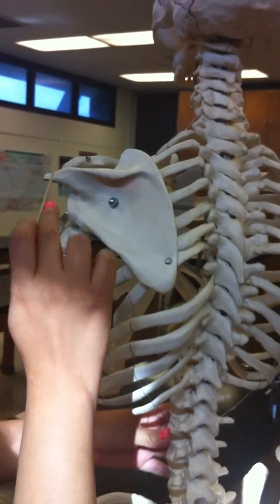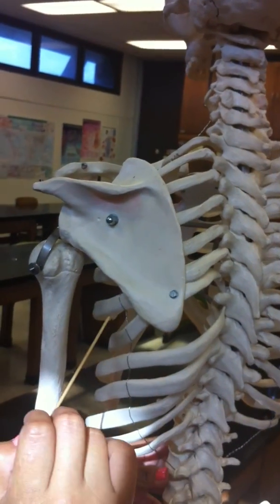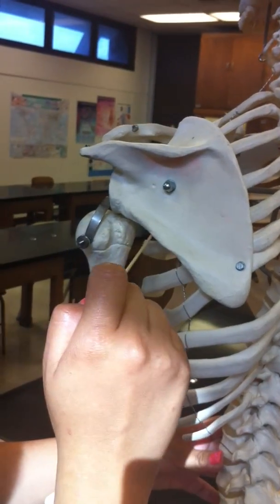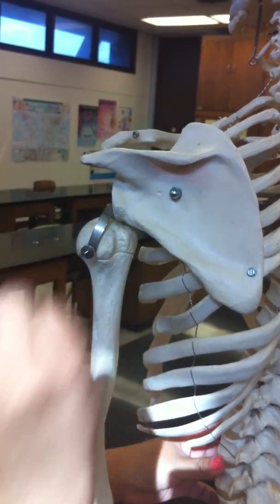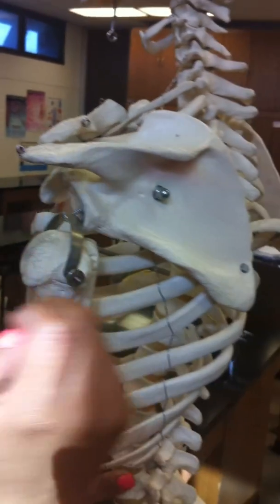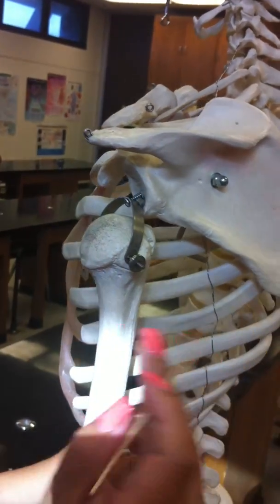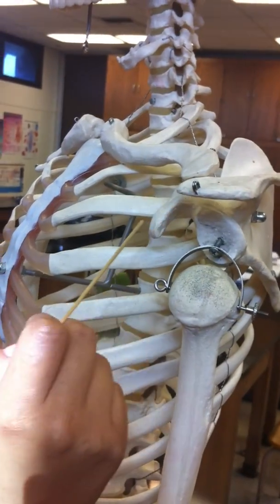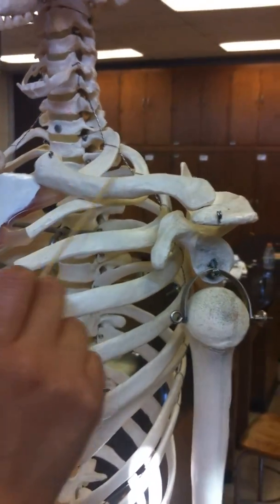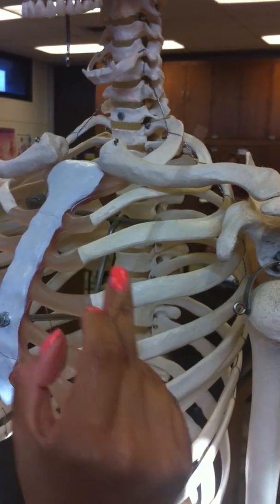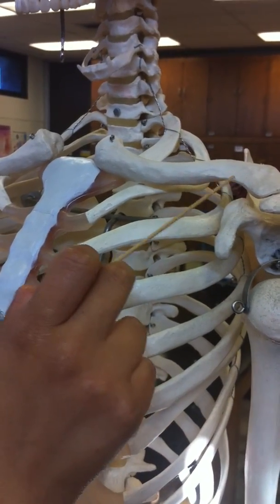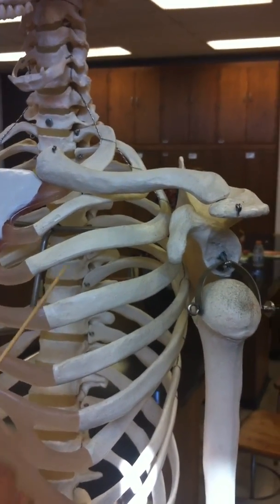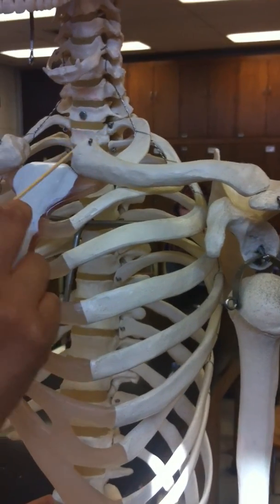Okay, so this is the scapula. The medial border. Lateral. Superior. And this is the acromion process. Glenoid cavity. And then the coracoid process. And this is the clavicle. It has two ends, the acromion end and the sternum end. The acromion end is flat, while the sternum end is kind of bulky.